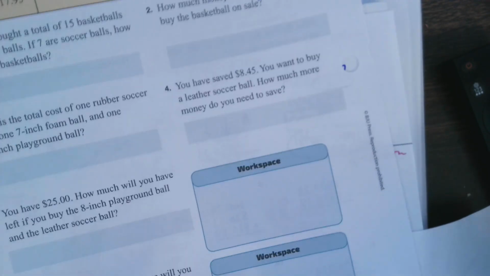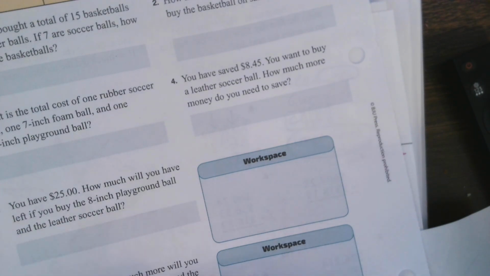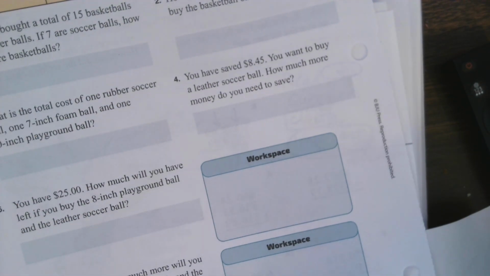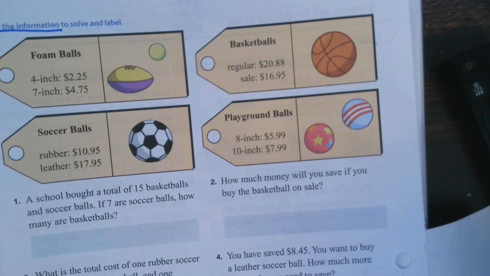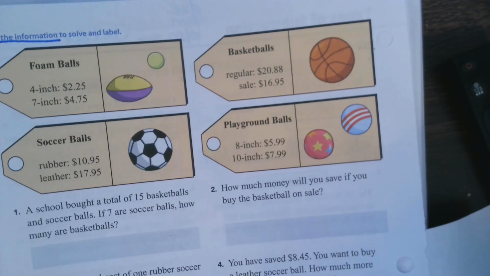Okay? Number 5 and 6, they actually gave you some workspace. That was nice of them. But you probably need your own sheet of extra paper. Any questions about this? No. Okay.